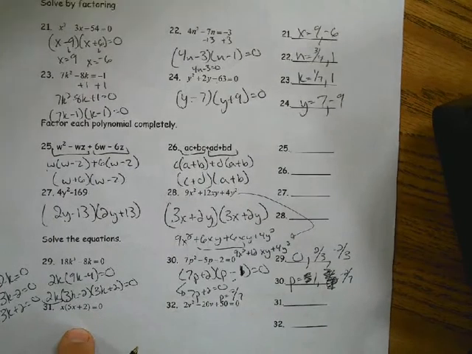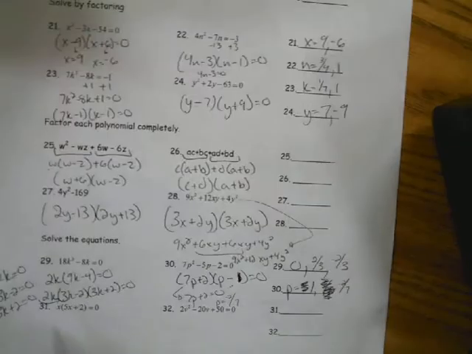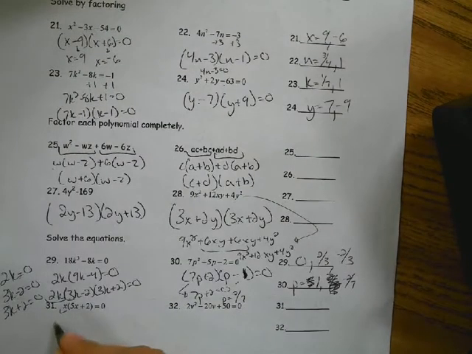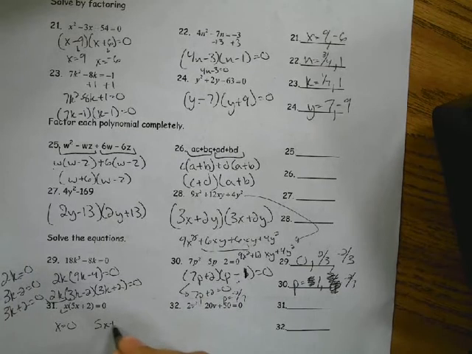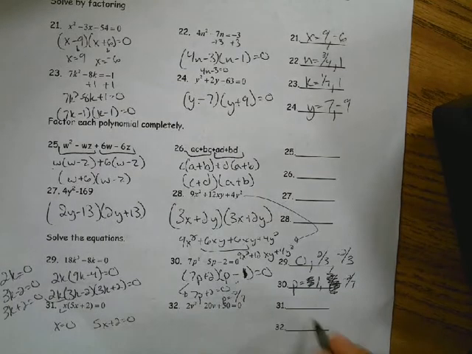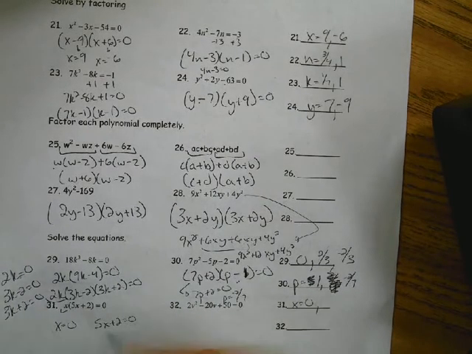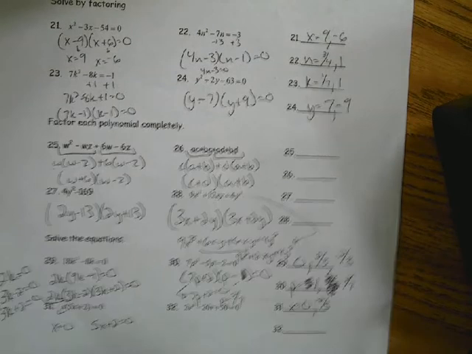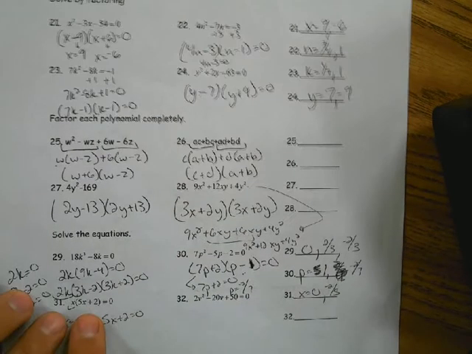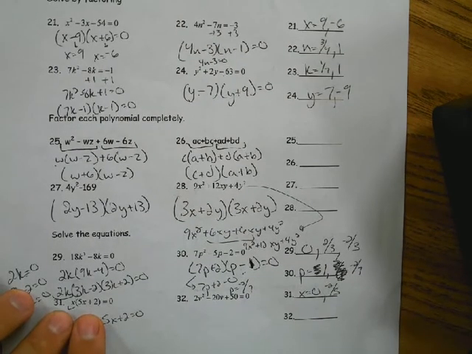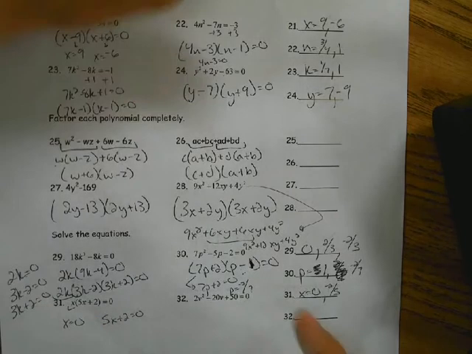These are the most confusing because you're already at that last step. It's already factored, ready to go. You could have x be 0, or you could have 5x plus 2 equals 0. In this case, x is 0. And in the other case, x is negative 2 over 5. However you want to get to that. But this is the final step. You're ready to solve right here. So don't let yourself get confused by that.